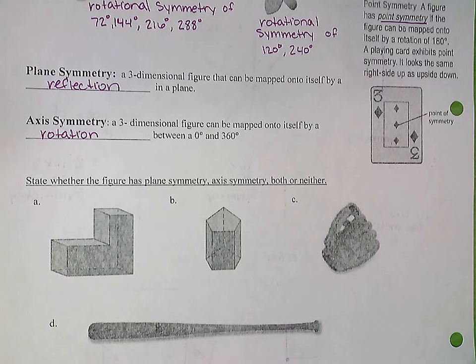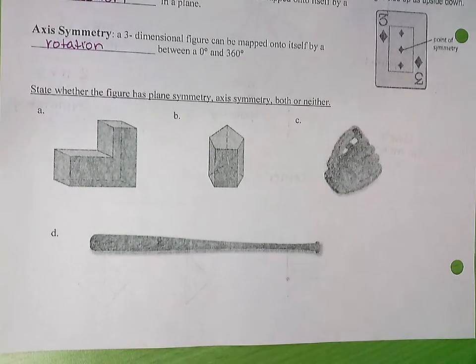So it's kind of the same thing that we did with your line symmetry on the front, similar to plane symmetry. And rotational symmetry is the same as axis symmetry. You're just doing it in three-dimensional figures. Below I do have some examples of three-dimensional figures. We want to state whether the figure has plane symmetry, axis symmetry, both or neither. So in letter A, could I reflect part of this figure over a line to get the same thing?